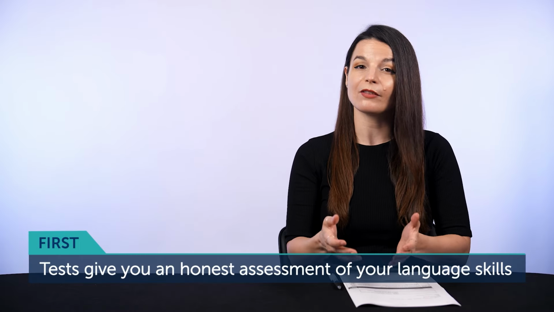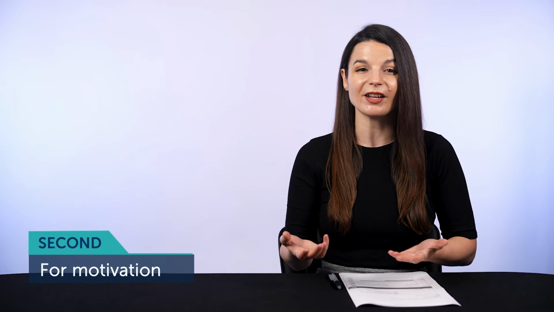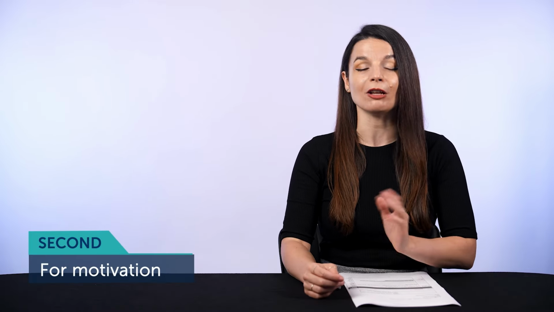They prepare for months, they wake up early on the day of the test, and go through the pain of taking a test. Now, of course, there are some benefits to passing. For example, some jobs will require proof of proficiency, which makes these tests so important. But aside from that, tests are also important learning tools for two reasons. First, tests give you an honest assessment of your language skills. And second, for motivation. But let's break these down in full.